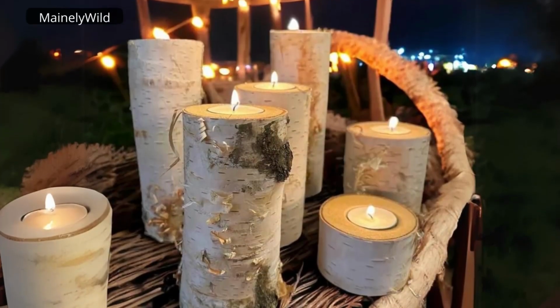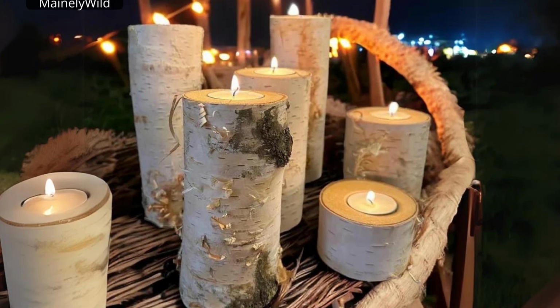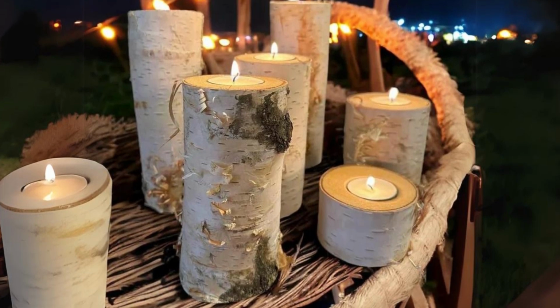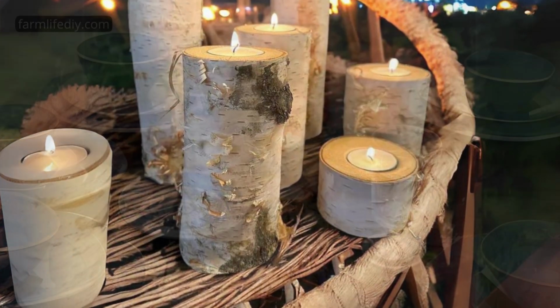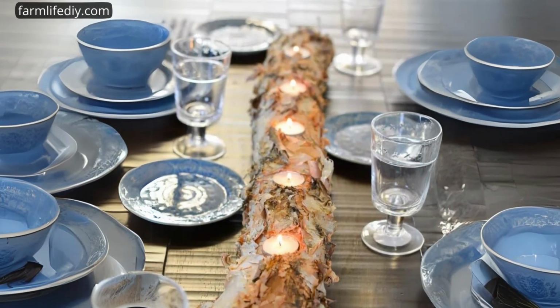Rustic log candle holders. Hollow out small logs and use them as candle holders. The natural wood pairs beautifully with the soft glow of candlelight, creating a peaceful, earthy vibe.